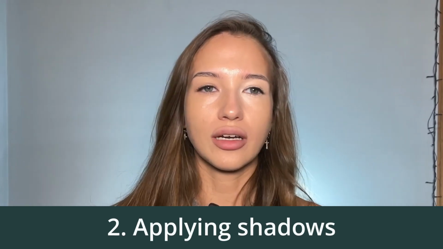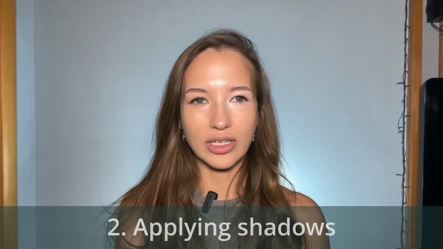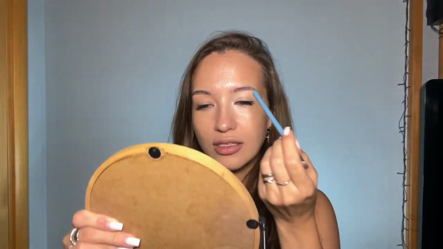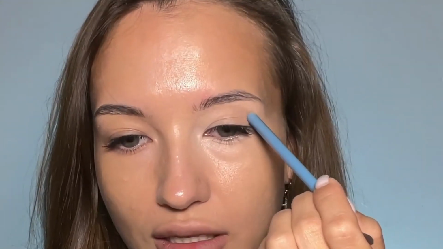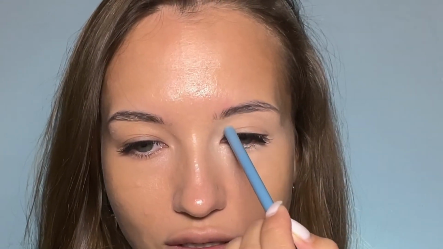In the next step, we need to find the eyelid crease. Not everyone has a crease. And if, like me, it is not visible, then I take the end of the brush and just like this movement, I feel the bone. That's our eyelid crease. But if your crease is pronounced, then apply the shadow just above it, creating a new crease visually. You can use natural shades or sculptor shadows for this, or just shades of beige natural colors.